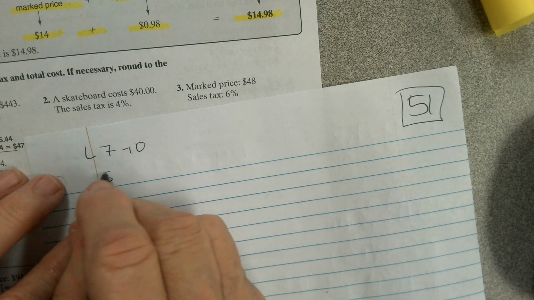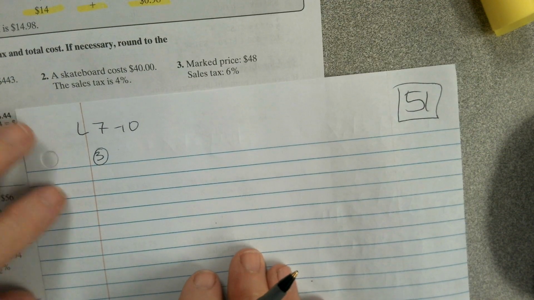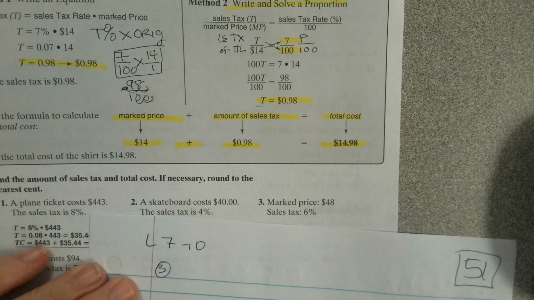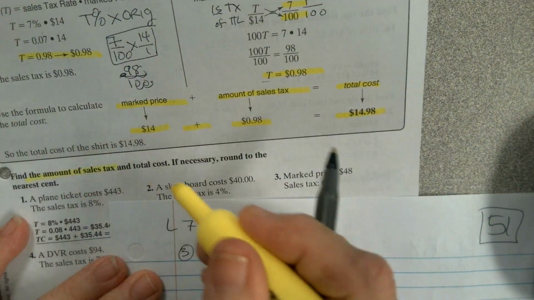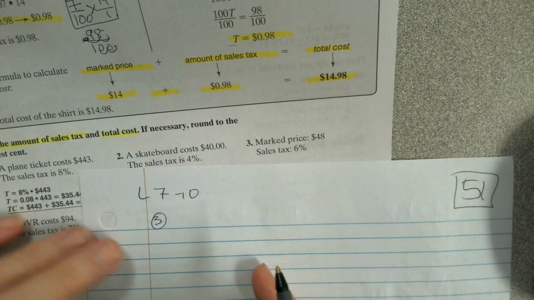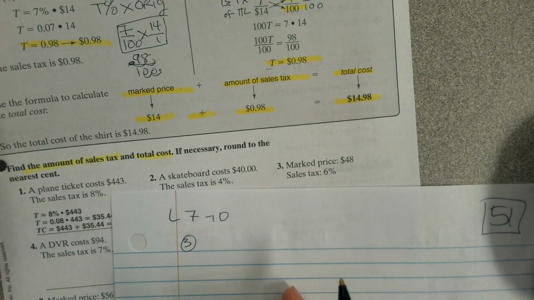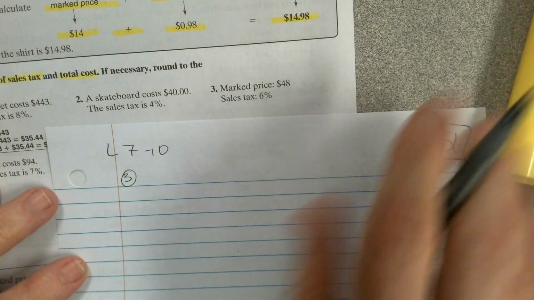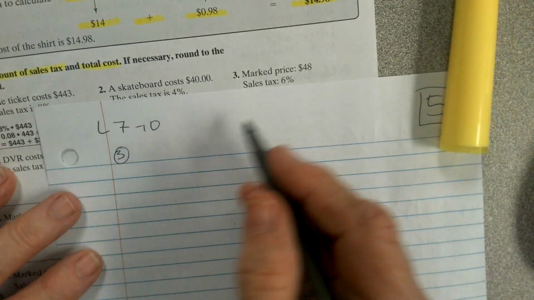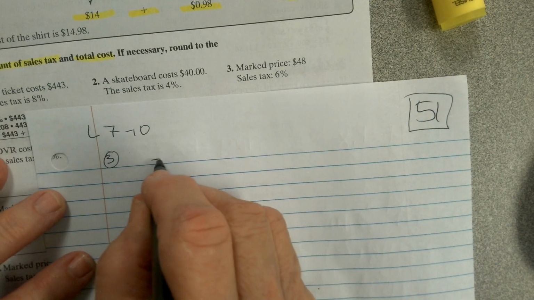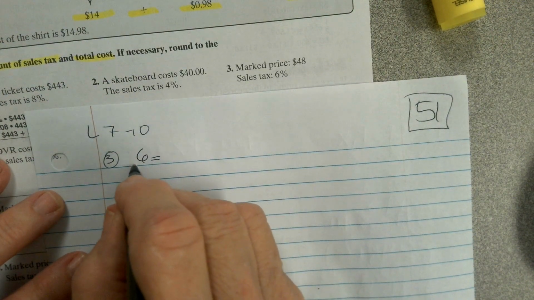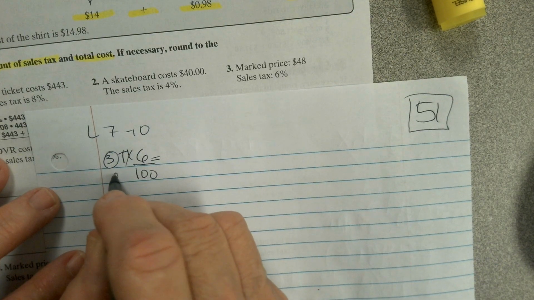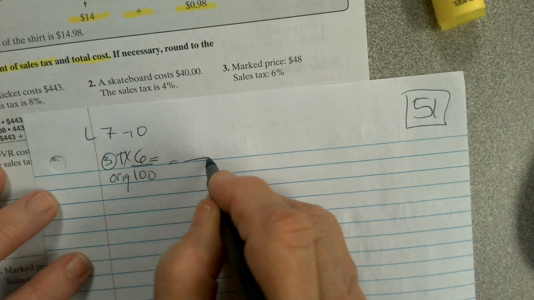L7-10, number 3. So do I have the sales tax? Oh, what are we supposed to be finding? Let's make sure we know what we're finding. So find the amount of sales tax and also the total cost. This is money, so you won't leave money in a fraction form. You'll go ahead and leave it in a decimal form. So on this one, we're going to do the proportion method first. So it is 6%. This is my tax out of my original total.